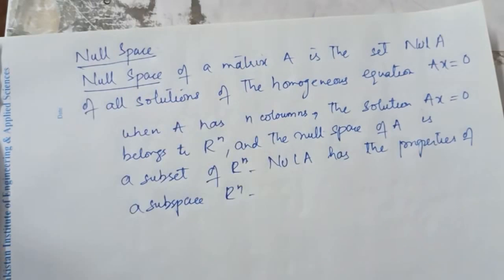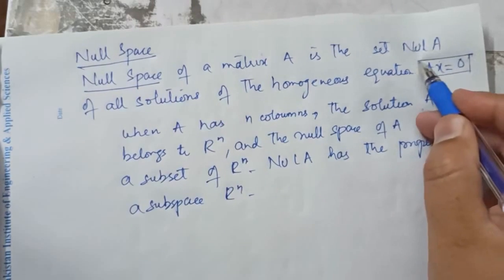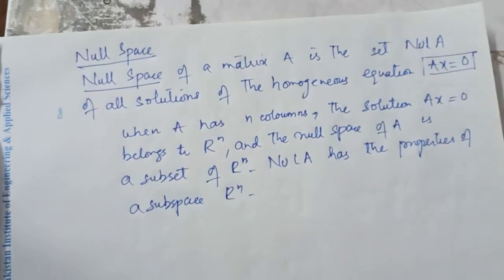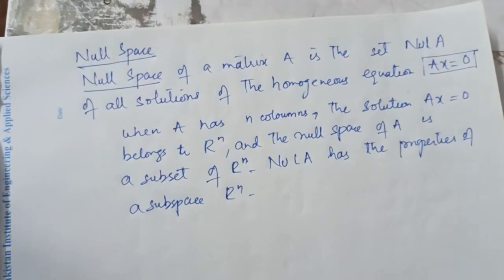Now this is very important, because we have dealt with this form earlier as well. We know that the solution for this kind of equation can be written in parametric form if it has free variables. It can also be used to check the independence and dependence of vectors.